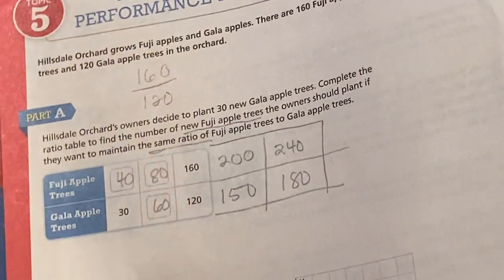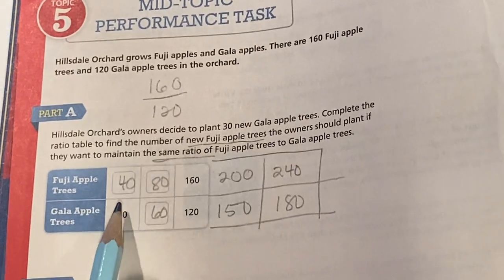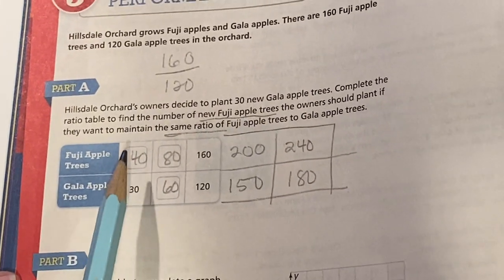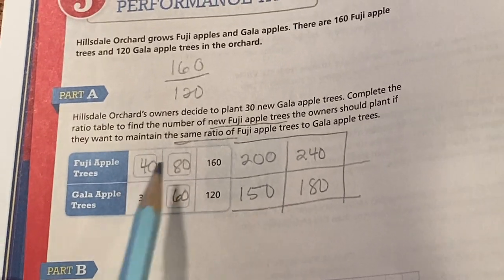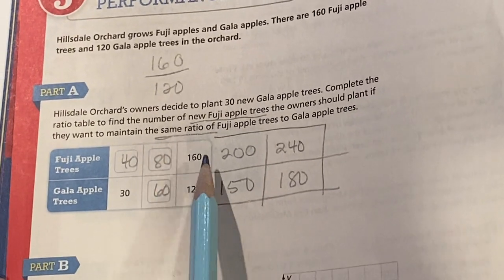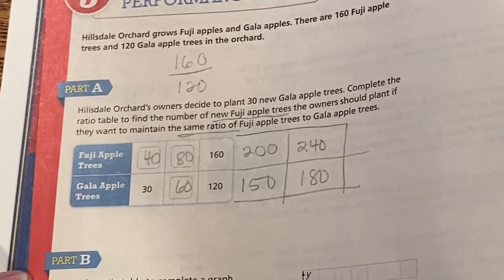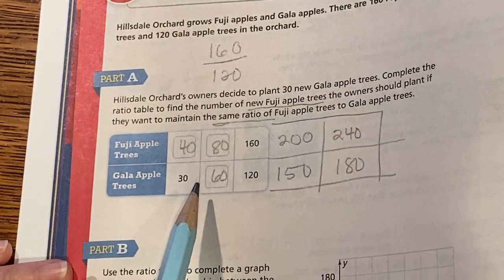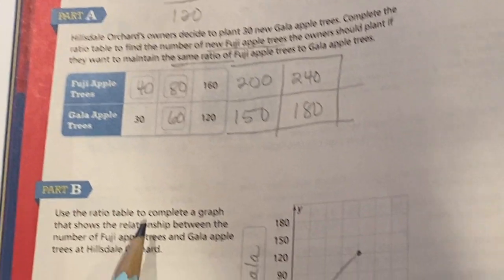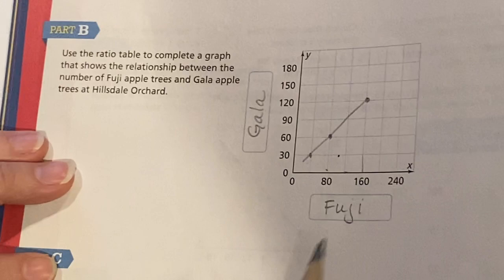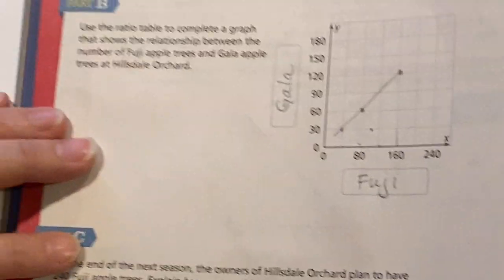Okay, here we go. So the first thing I did was complete this table, and I counted by 40, 80, and then up to 160, and then 30, 60, and then doubled it for 120. So that's how I filled that table in. And then I used that table to plot those values, labeling both the Fuji and the Gala.